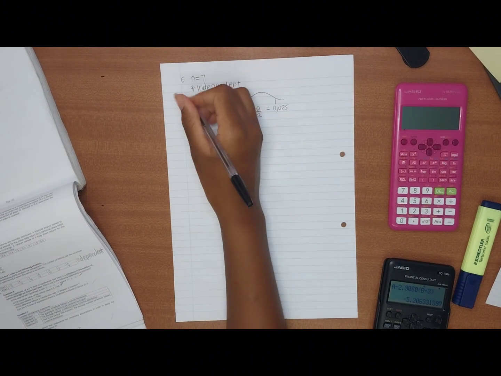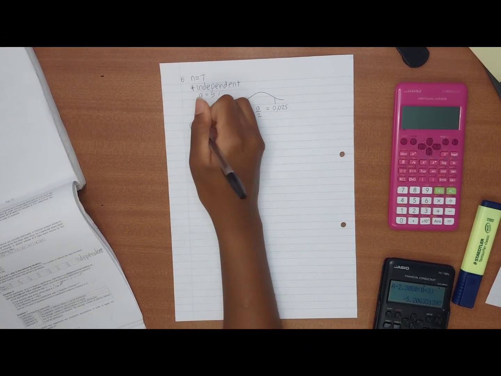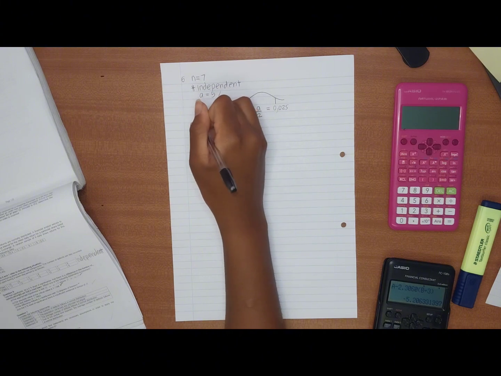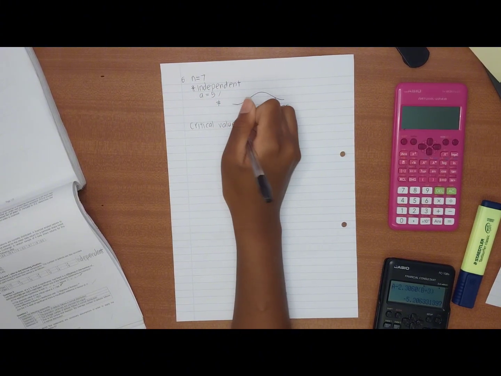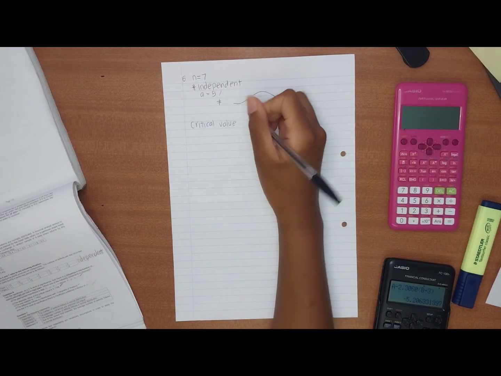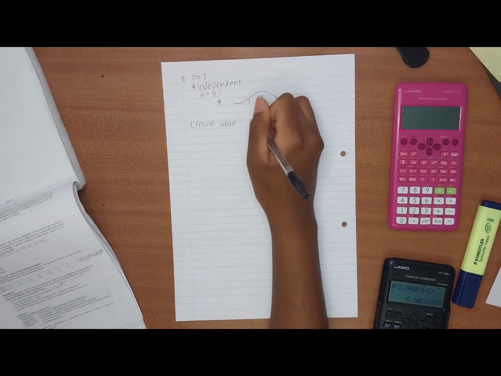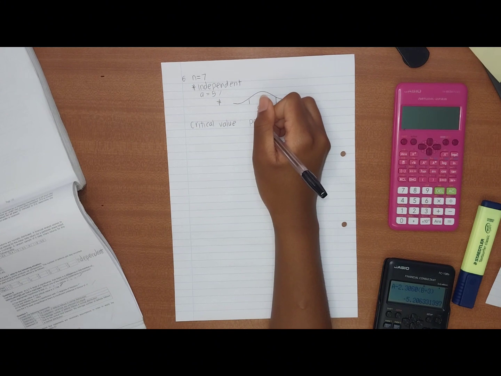So let us calculate the critical value. This is step number 2 of your hypothesis testing. Critical value, right? So I'm looking for the probability. Remember, I'm reading from T, right?